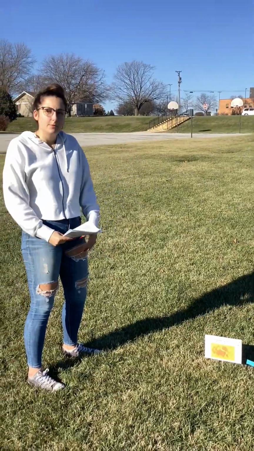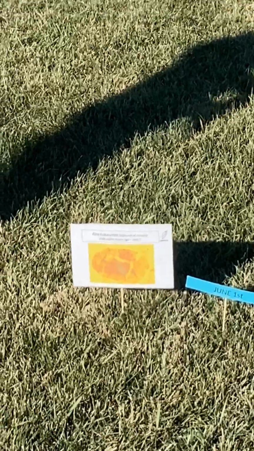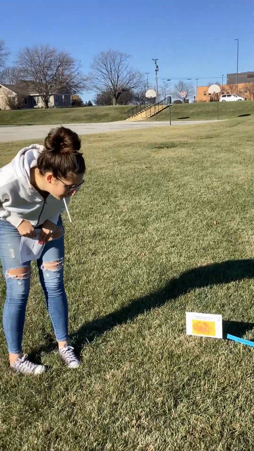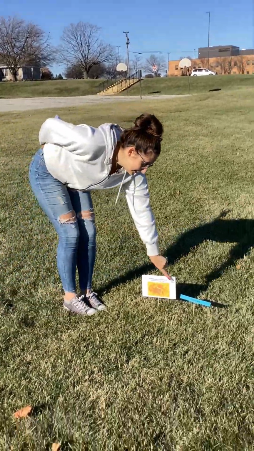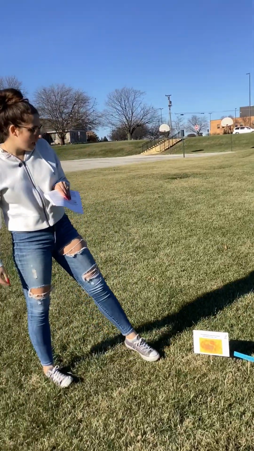So, we are in summer, finally. We have first eukaryotes. This is 2,700 million years ago. On June 1st, we have a little leafy, which shows life. These are single-celled organisms.